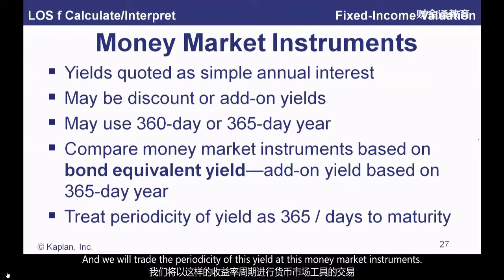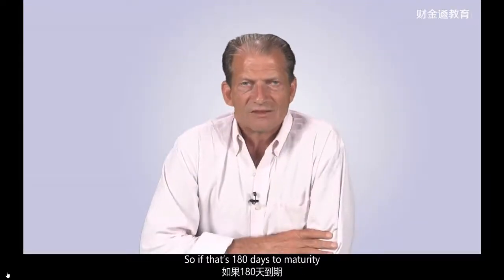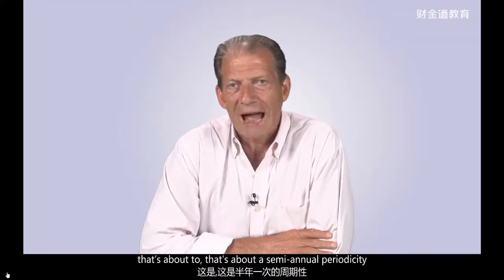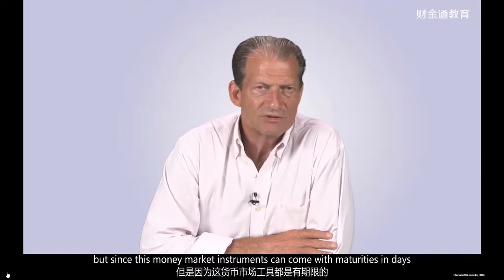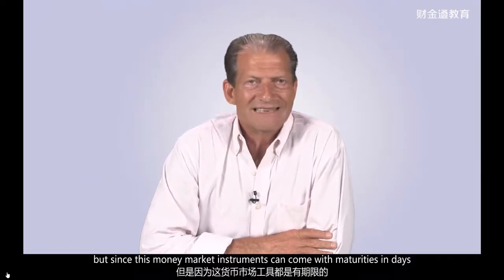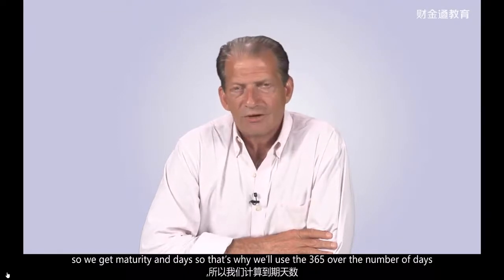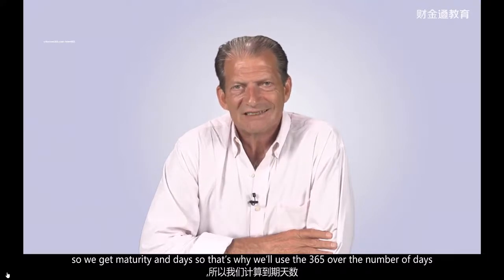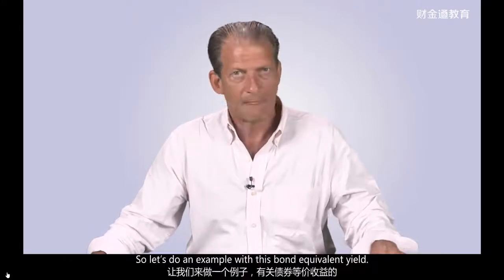And we'll treat the periodicity of yield on these money market instruments as 365 over the days to maturity. So if that's 180 days to maturity, that's about a semi-annual periodicity. But since these money market instruments can come with maturities in days, right? They're all less than a year. That's why they're money market instruments. So we'll get maturity in days, and so that's why we'll use 365 over the number of days to put these on an annual basis as well.